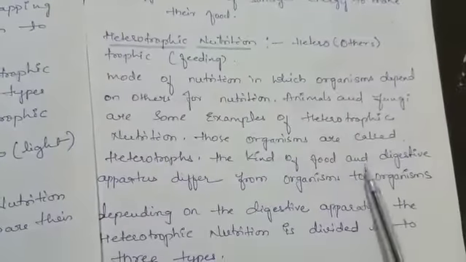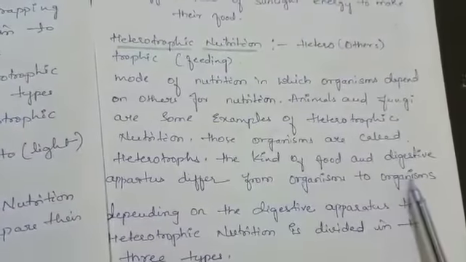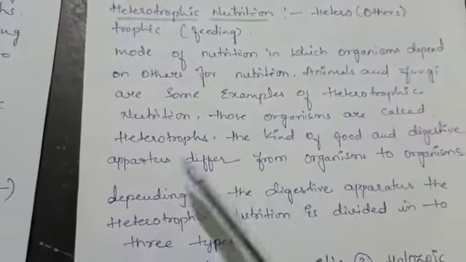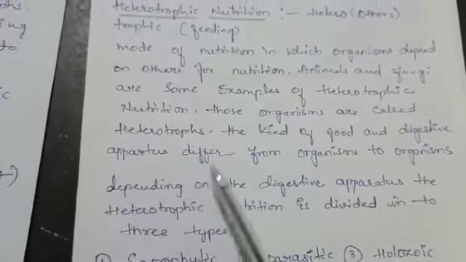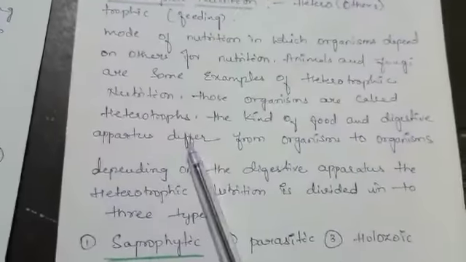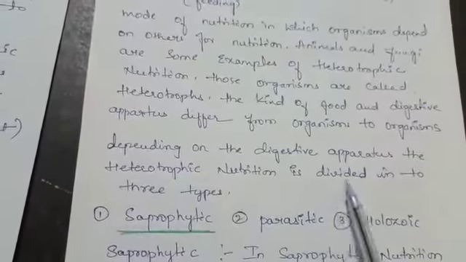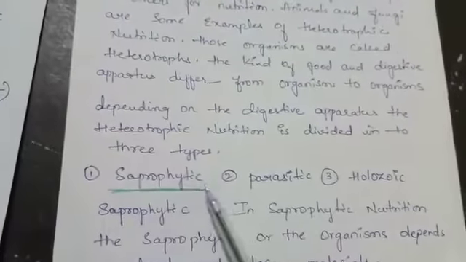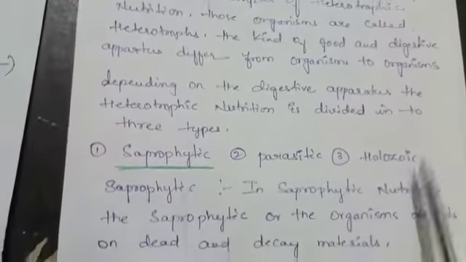The kind of food and digestion apparatus differ from organism to organism. In this type of nutrition, they depend on others for their food, because different types of organisms have different types of digestive apparatus. So depending upon the digestive apparatus, heterotrophic nutrition is divided into how many types? Three types. The first one is saprophytic, the second is parasitic, and the third is holozoic.